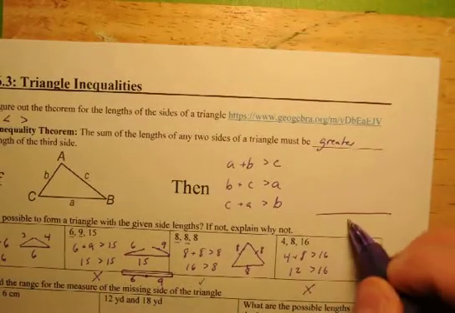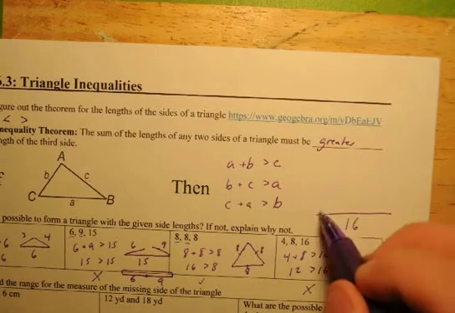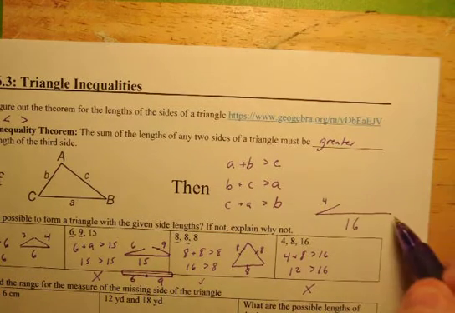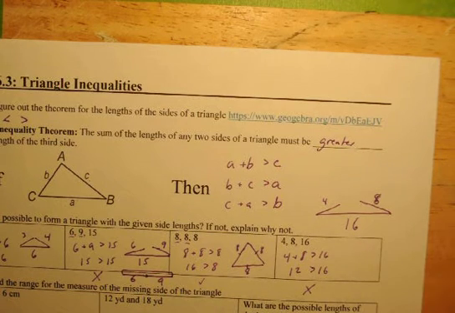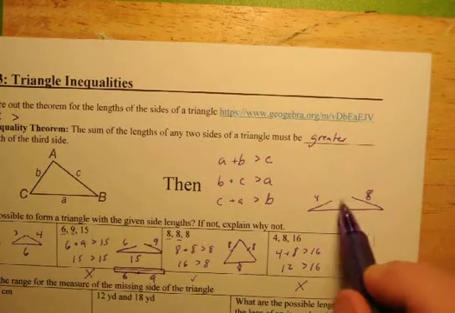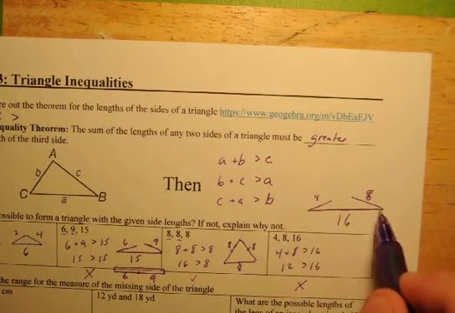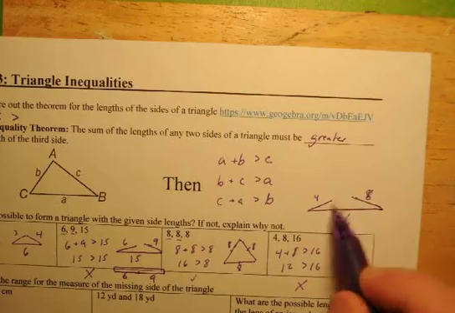Again, you're going to have a length of 16, a length of 4, and a length of 8. And they just won't be able to reach each other, because 16 is too far. 4 and 8 won't be able to reach each other. They won't make a triangle.